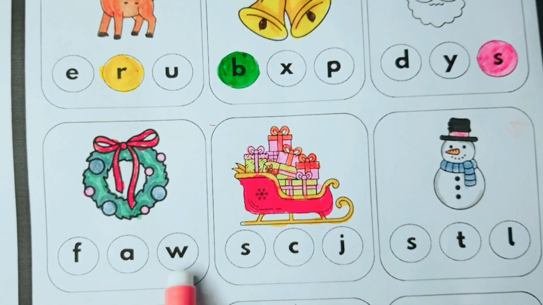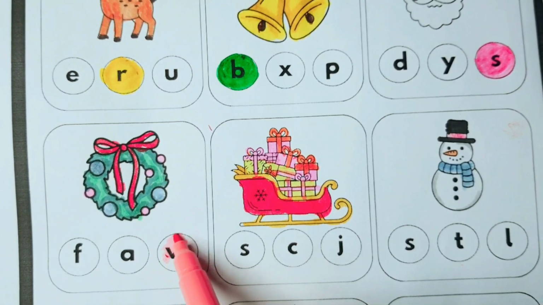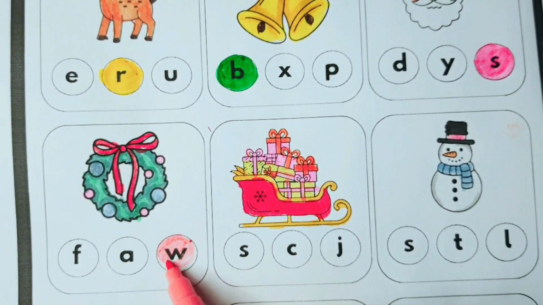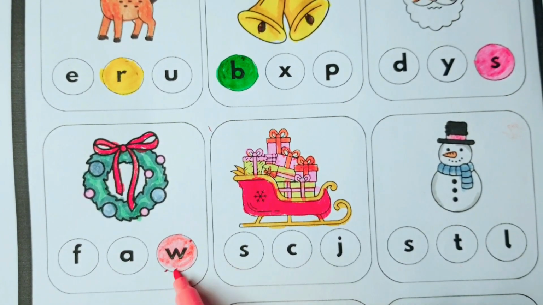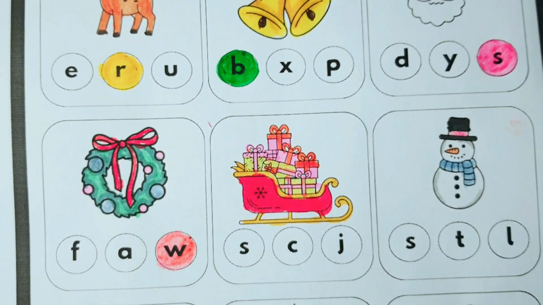Look at the next picture. W. W is for wreath. Let's color the letter W. W is for wreath.